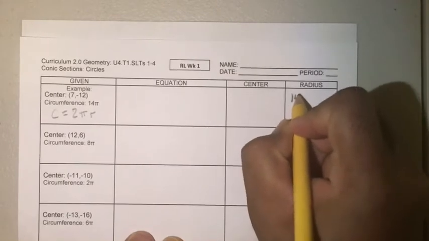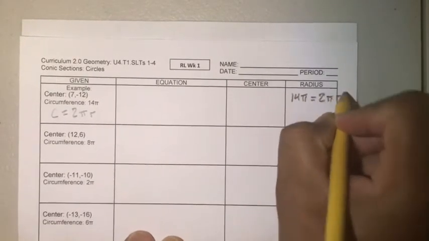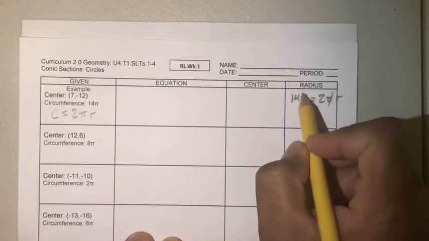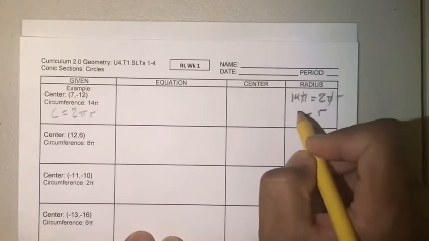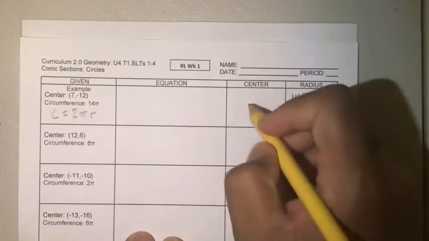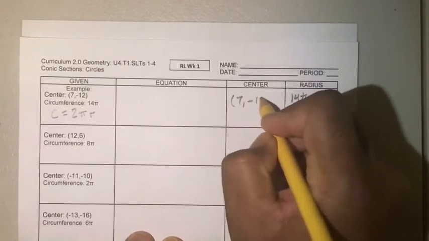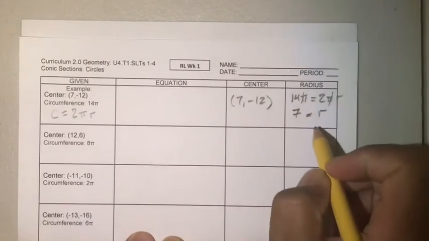So this 14 pi is equal to 2 pi r. Dividing by pi gives us 14 equals 2r. And with some arithmetic, r must be 7. So we know the center, -12. And now we also know the radius.